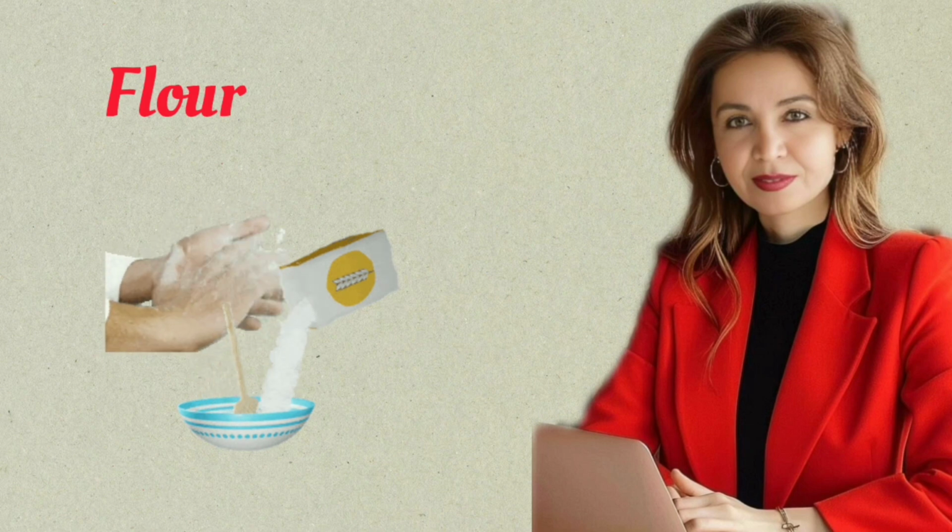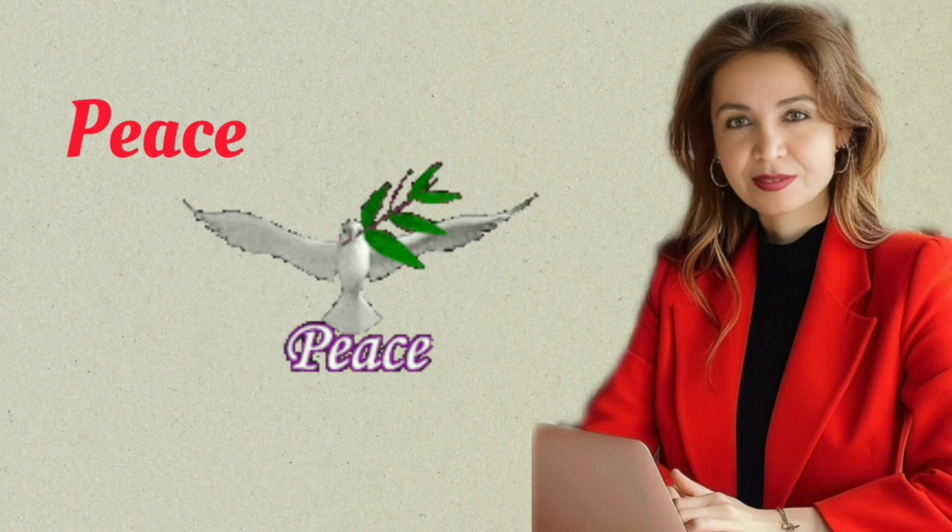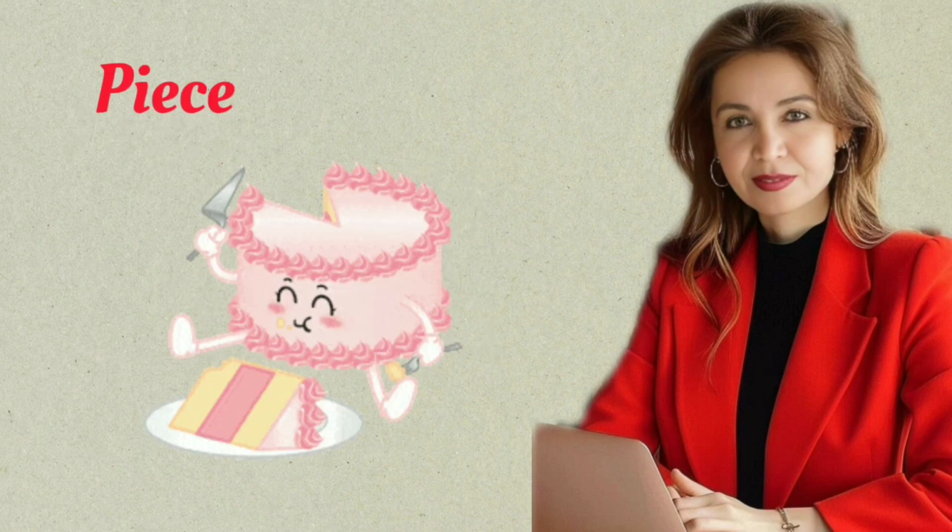Here comes peace and piece. Peace, the first one, is a state of mind, a state of calmness, feeling very calm, feeling peace. And the other one is a piece. A birthday cake, we can cut it into different pieces. So that is said a piece of cake.